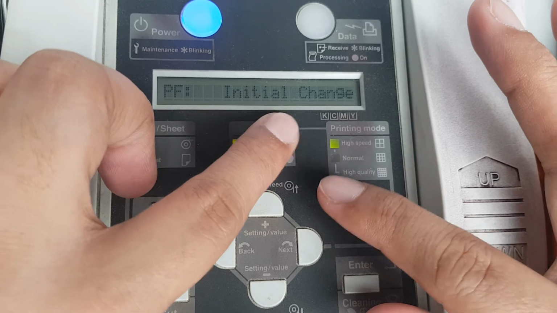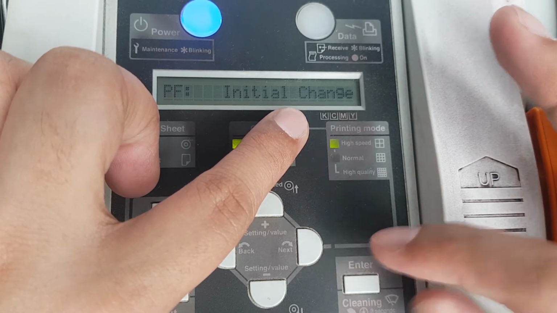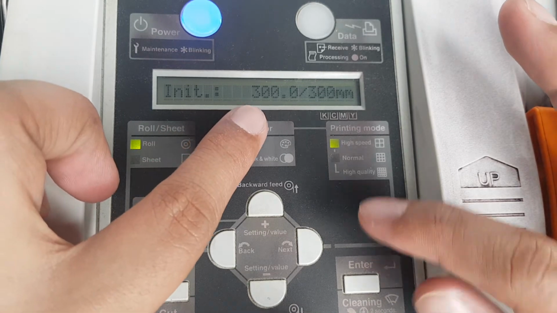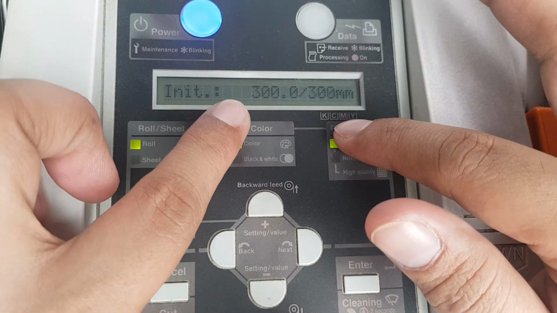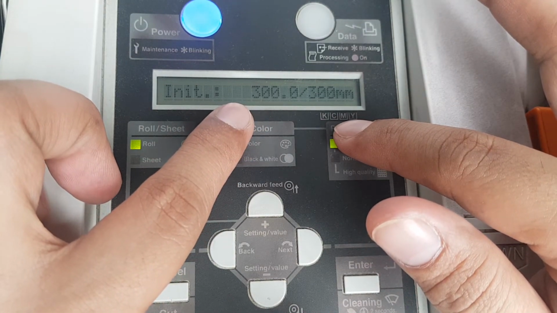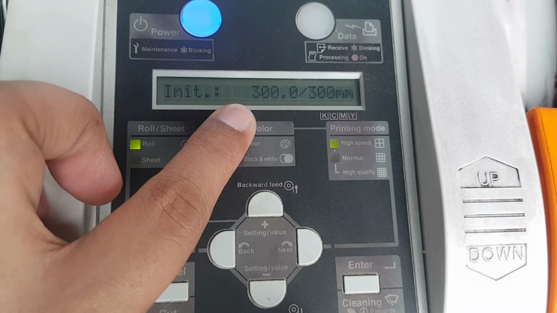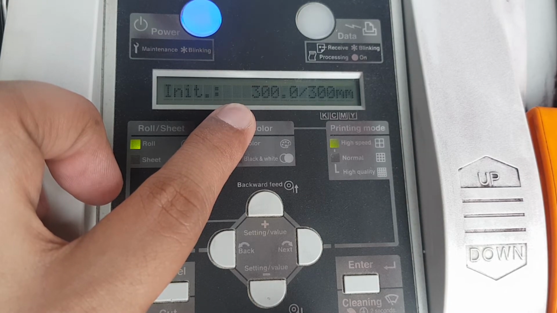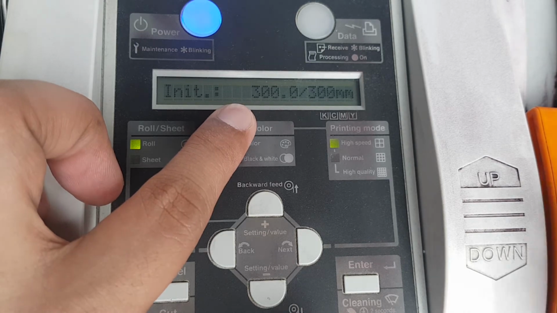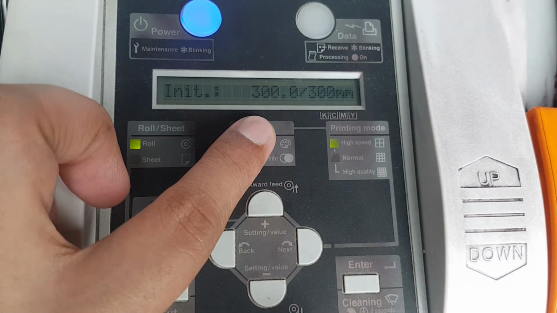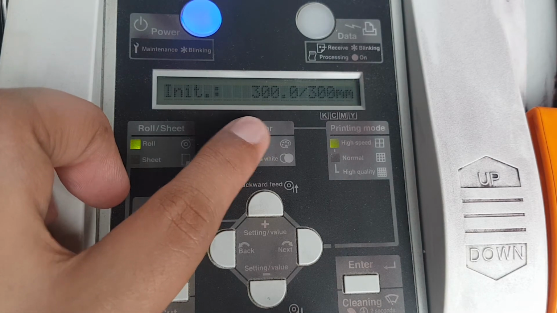When you see initial change, press enter, and you will be given a display that you need to input the value. The value that we got, assuming 29.9 centimeters, needs to be converted because you need to input millimeters here, so it's 299 millimeters, right?